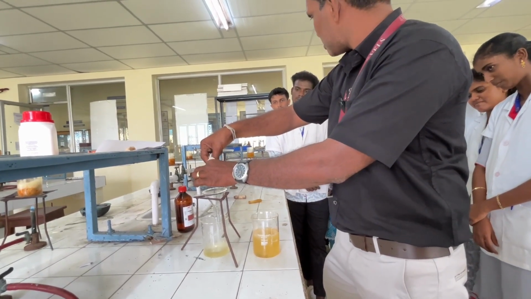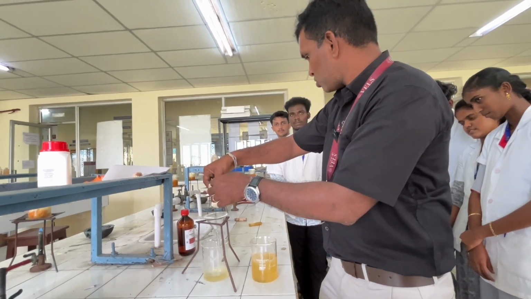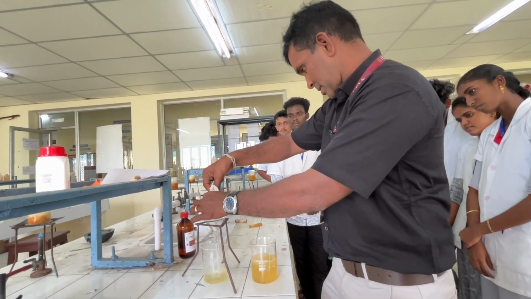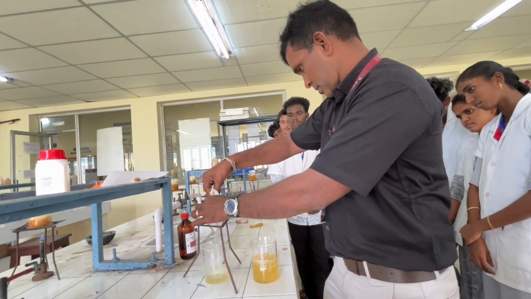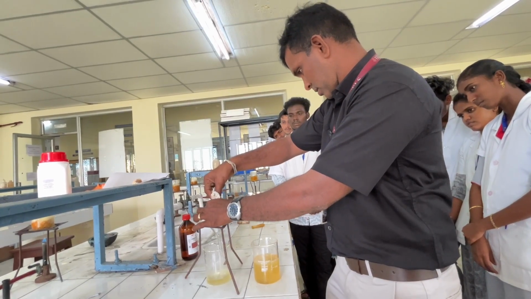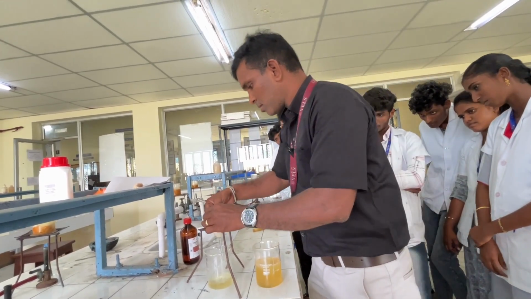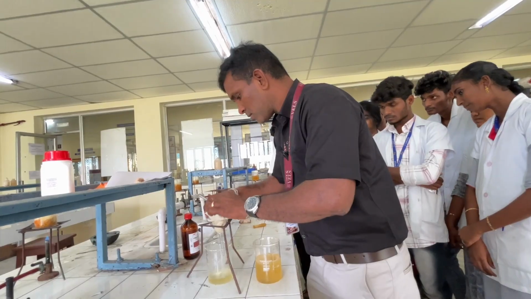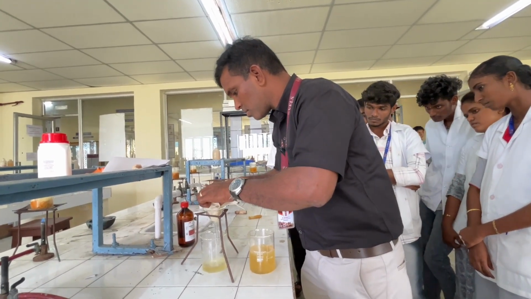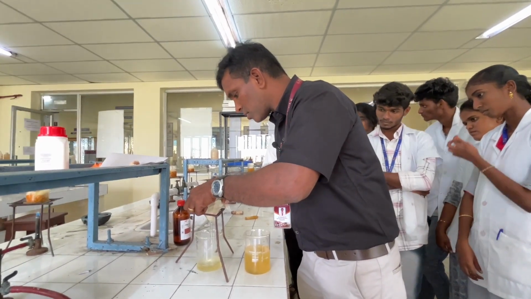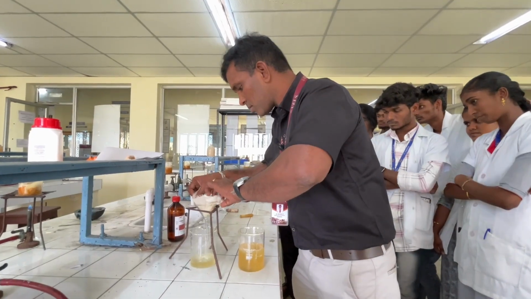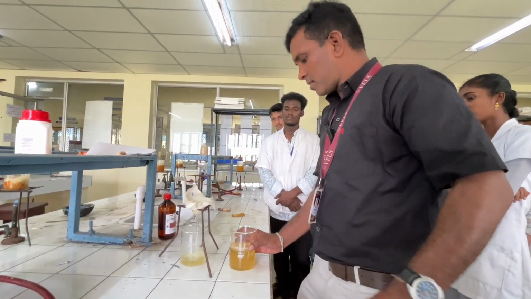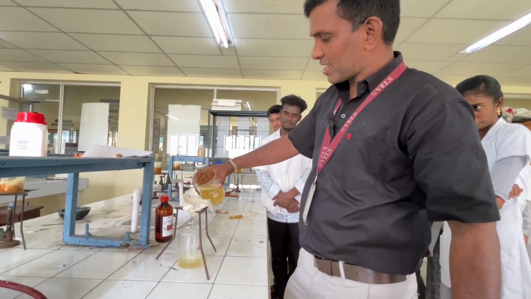So you have to remove this water. That's why I'm using this nylon cloth. So once again, add this extract.